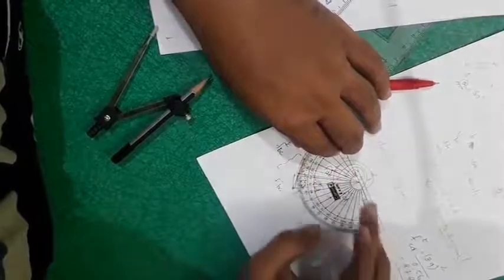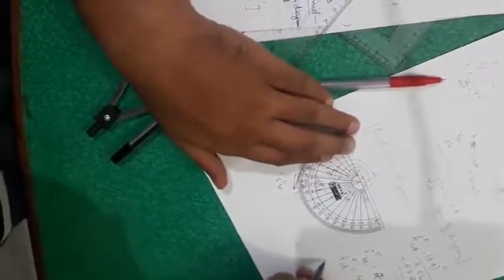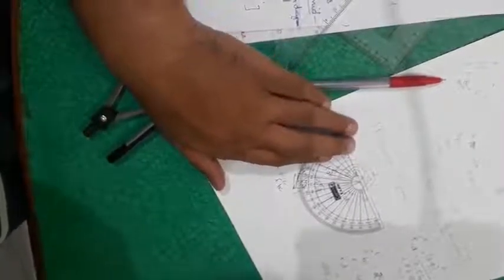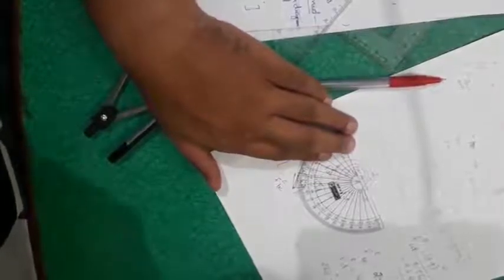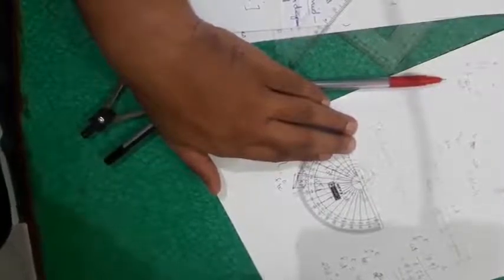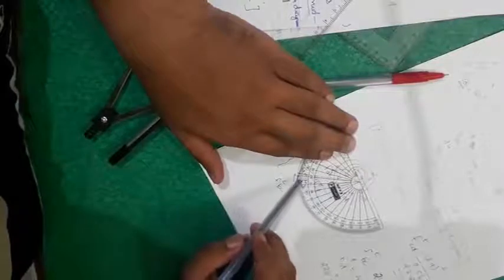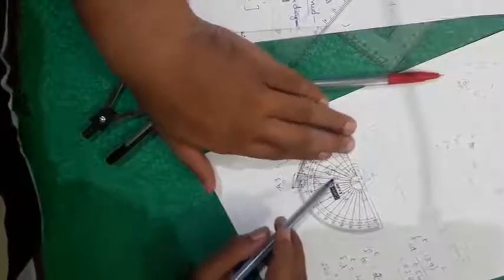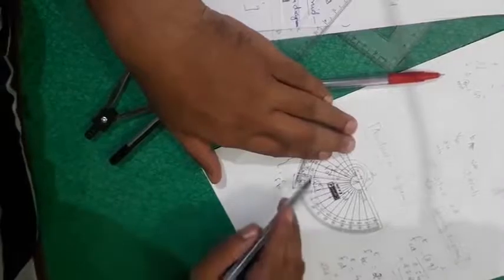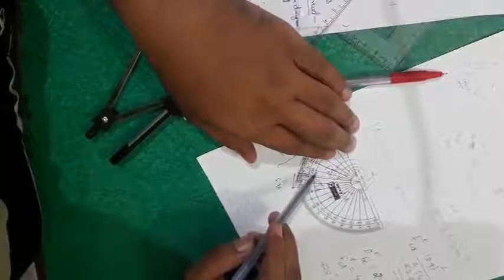So by measuring you will be getting 180 plus 42, which will be 222 degrees for the center of mass of link CD, that is G4. For link G3 it is around 58.